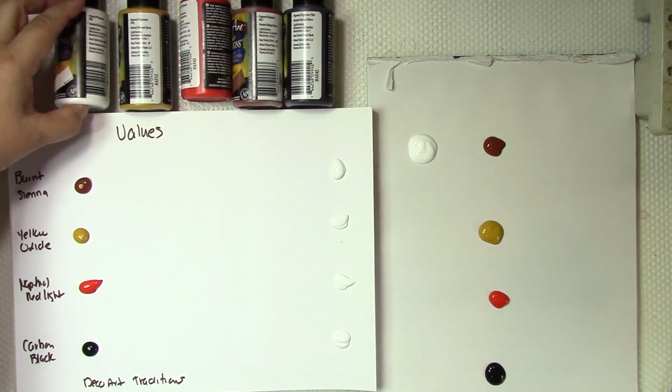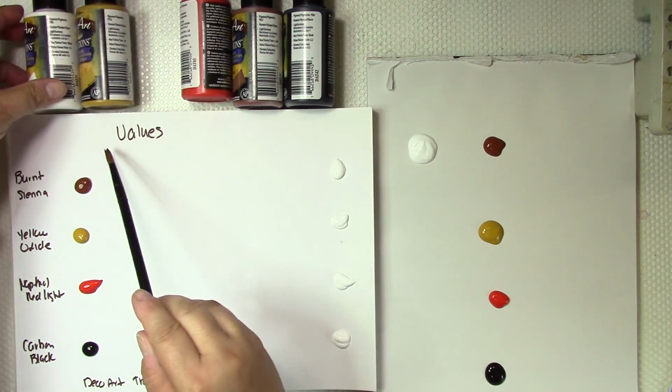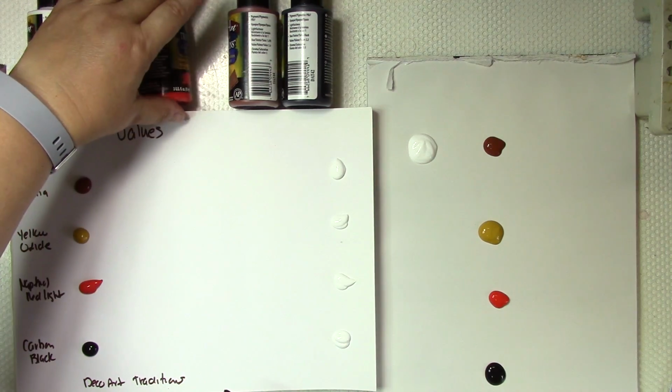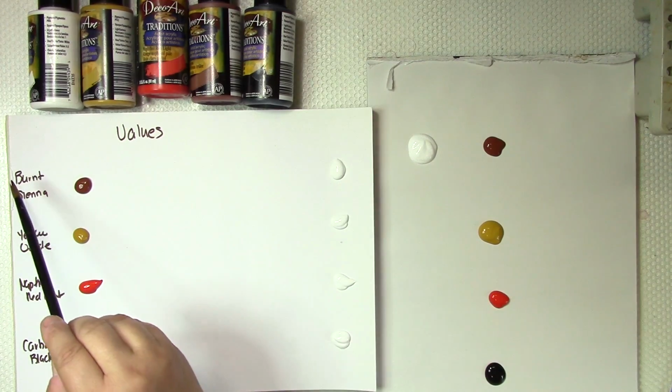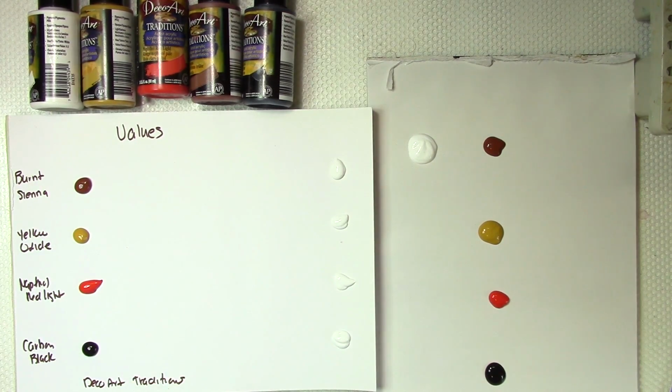So what I have are the Decor Traditions paints. On your chart, put values. Then at the bottom, put the brand of paint that you have. If you're using different brands for the different colors, just put the brand names at the top.